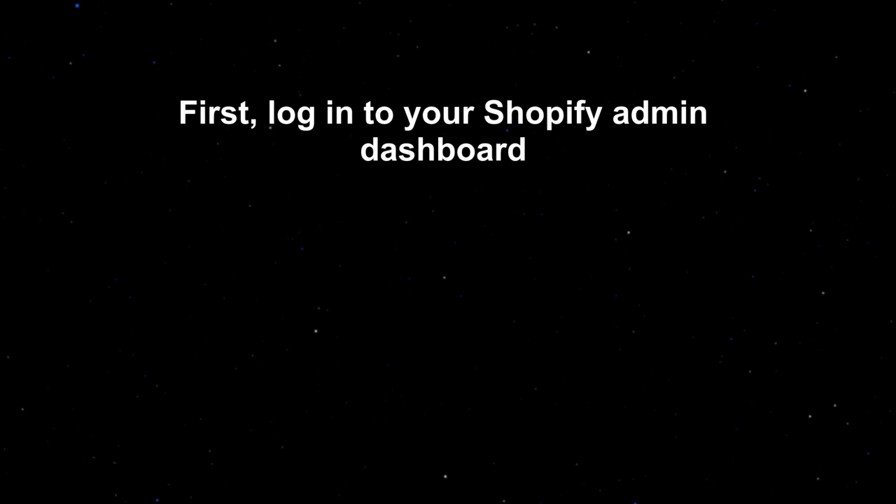First, log into your Shopify admin dashboard. Then, click on Products in the left-hand navigation menu. Select the product you want to add the GIF to by clicking on its name. Scroll down to the product description area. This is where the magic happens.